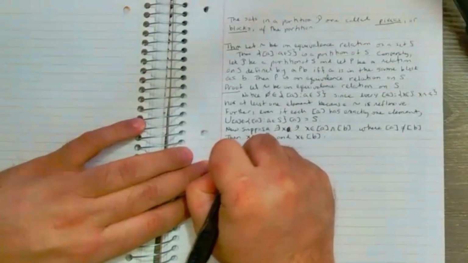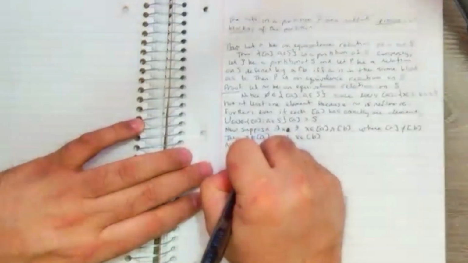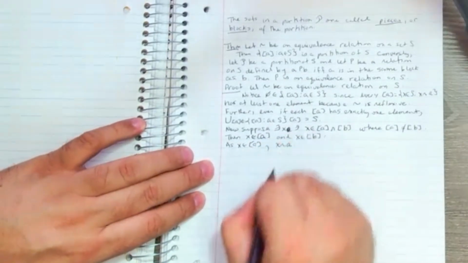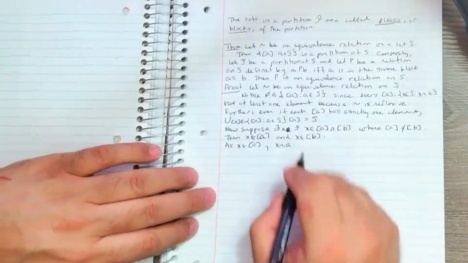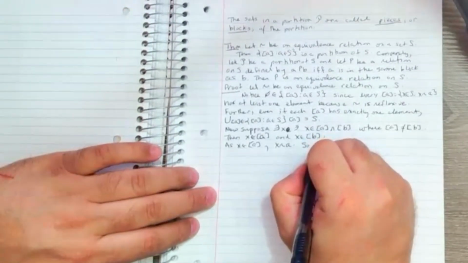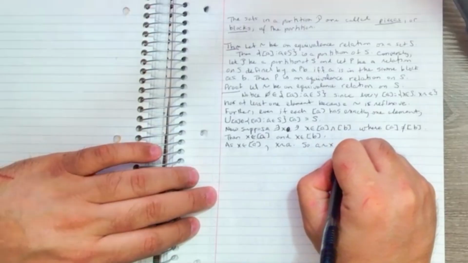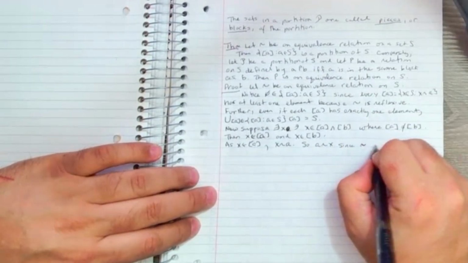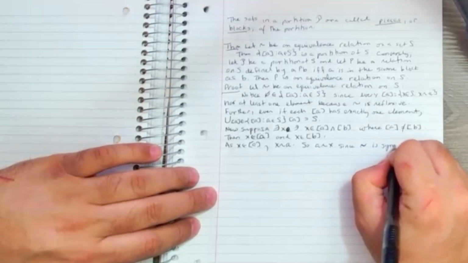And as X is in the equivalence class for the element A, X is related to A, and so A is related to X, since the relation tilde is symmetric.